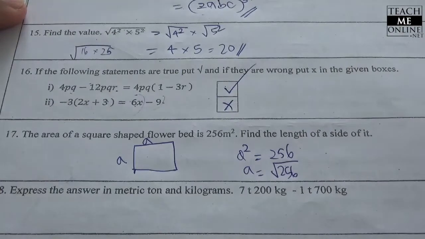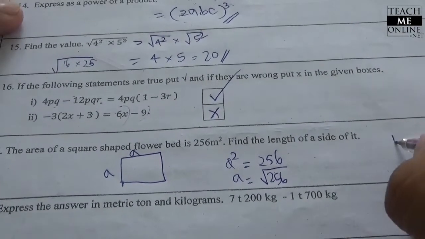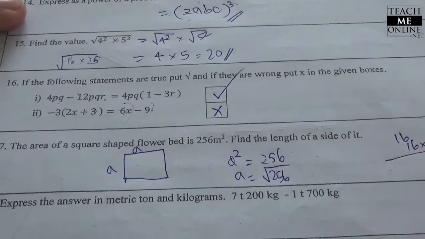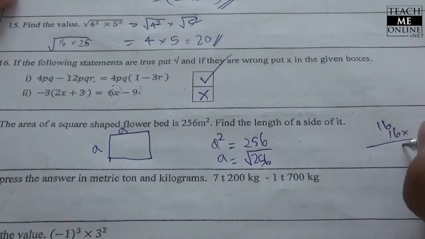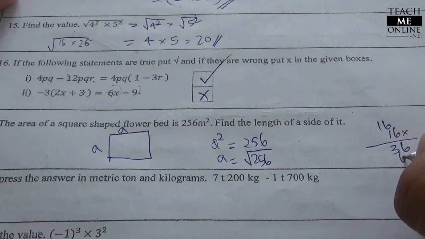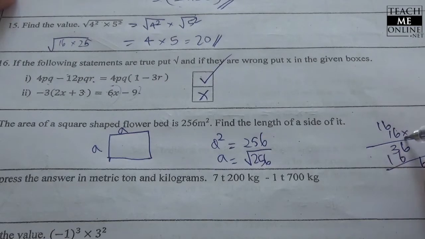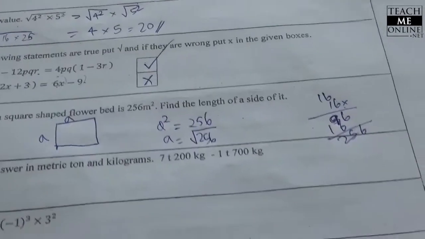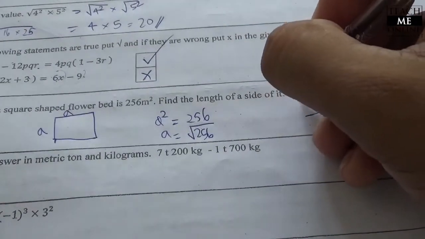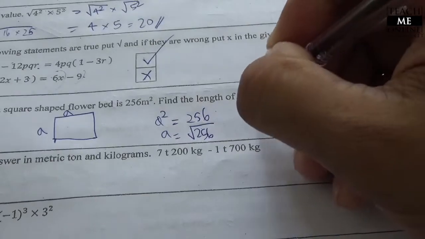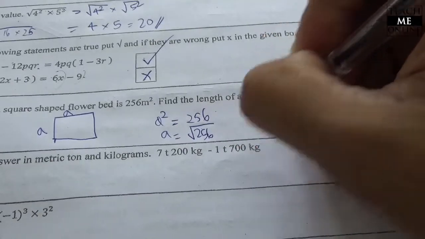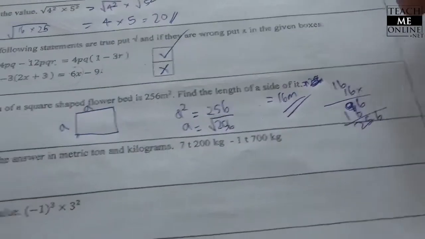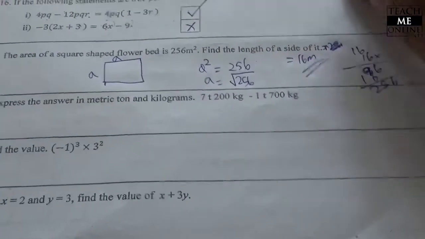So if you calculate the square root of 256, it will be 16. So the length equals 16 meters. Square root of 256 is 16.